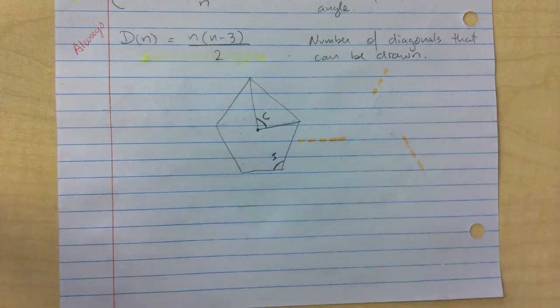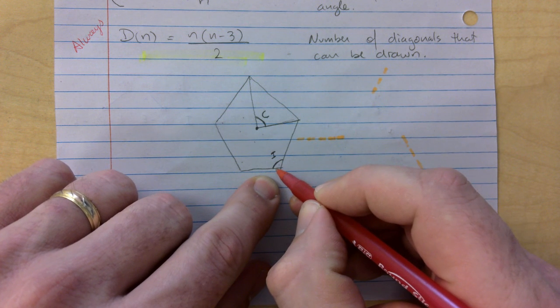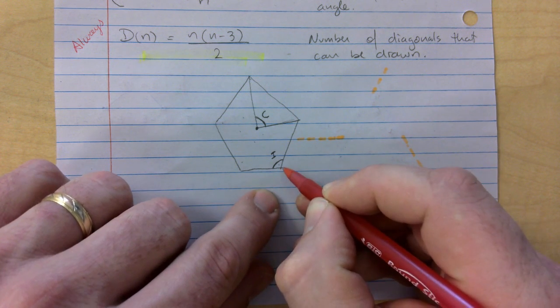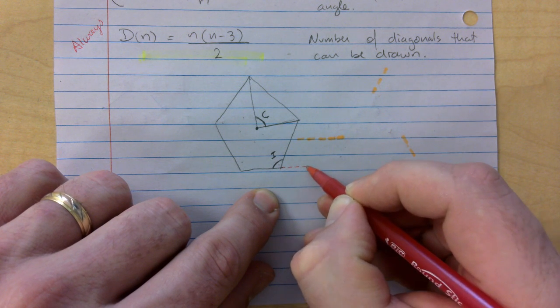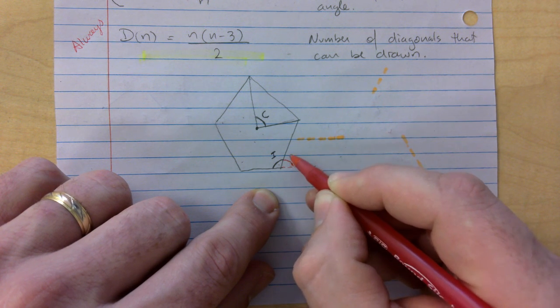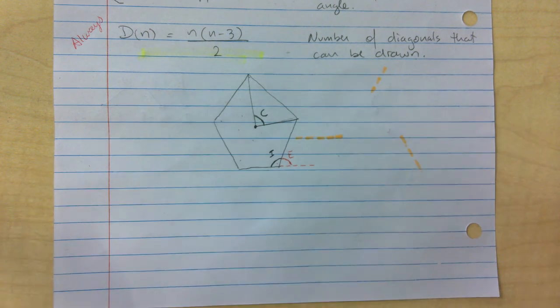And the exterior, because the interior is here, I'm going to choose to label the exterior here. So you either extend the line this way or you extend this side that way. It's up to you. But I'm going to extend this side sideways. And so that one right there is my exterior angle. And there are also 5 of them all around.